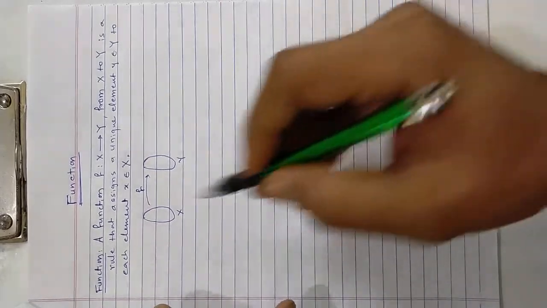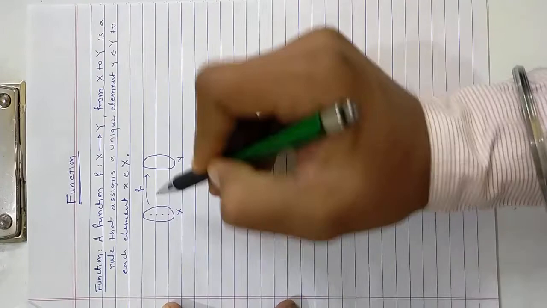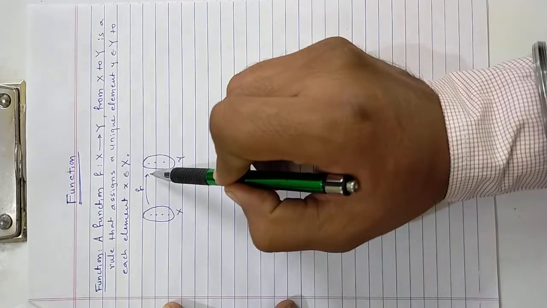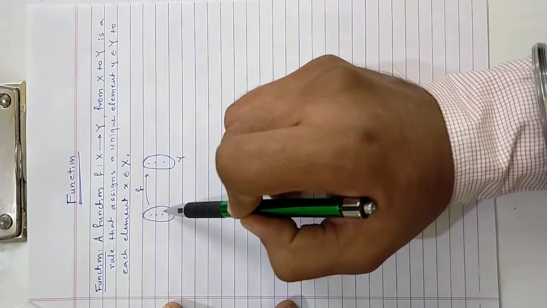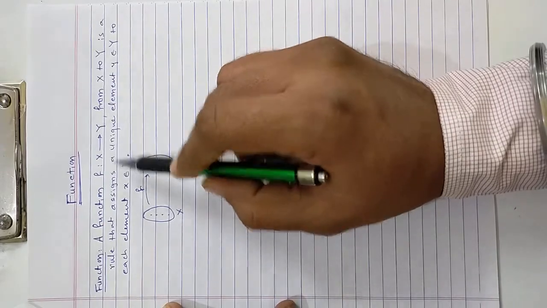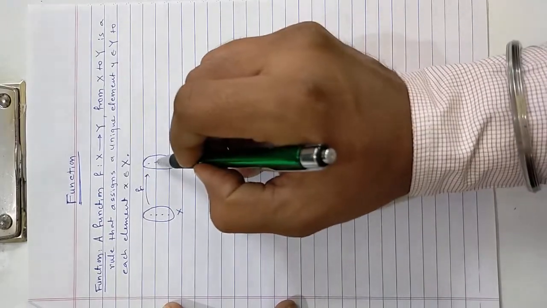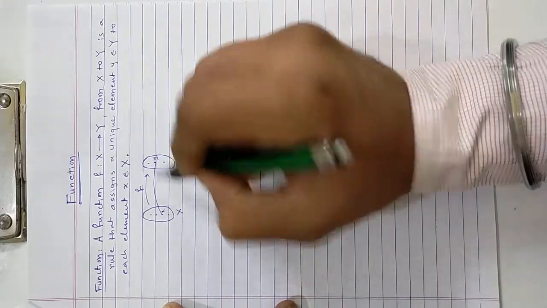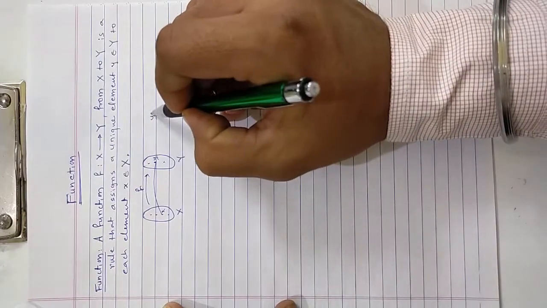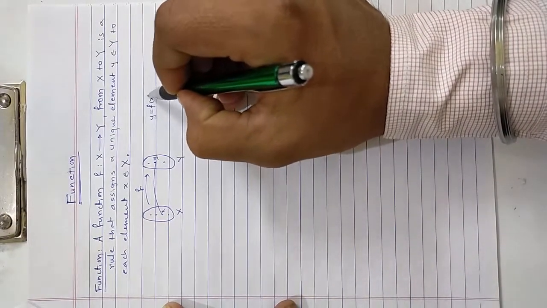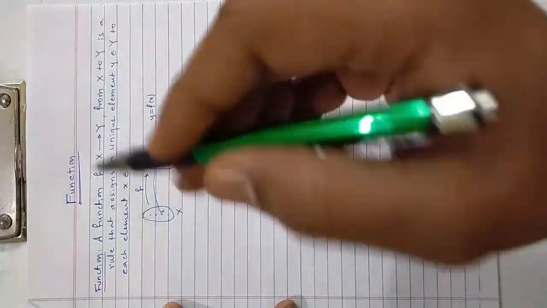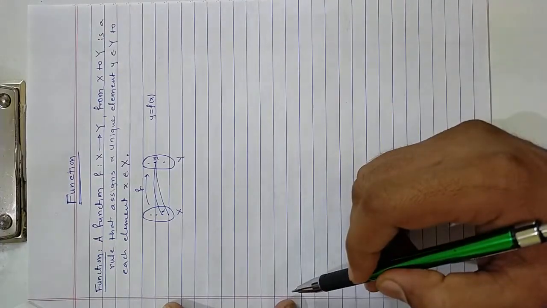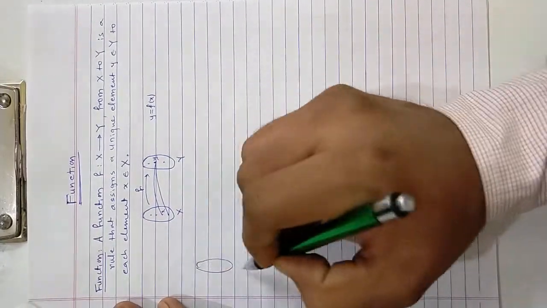This definition says that a function is a rule that assigns a unique element y for each element x in X. And in this case we say that y is the image of x. So it is just a mapping from set X to set Y.